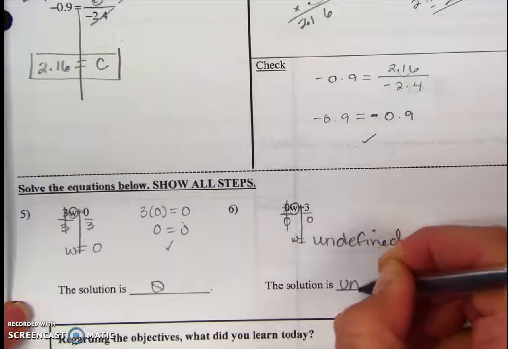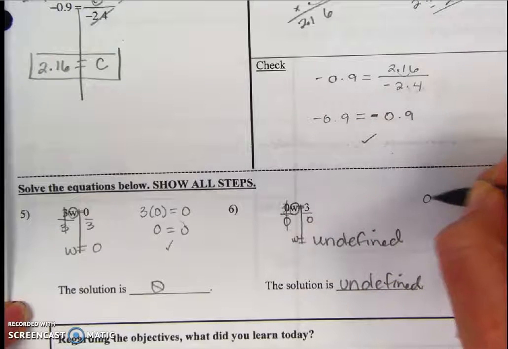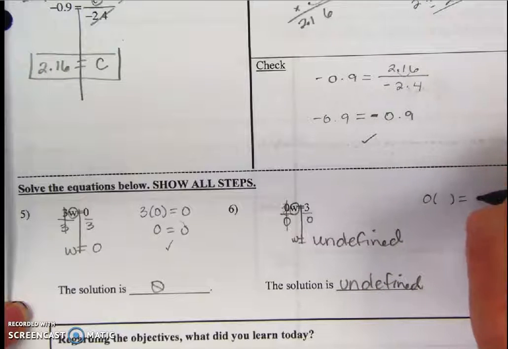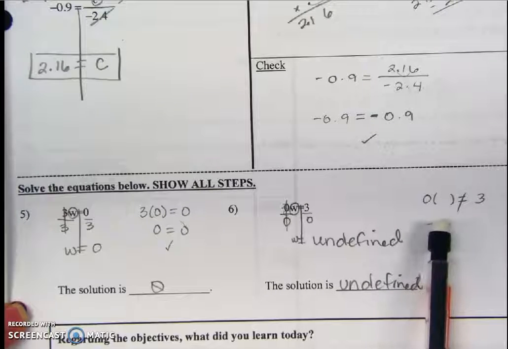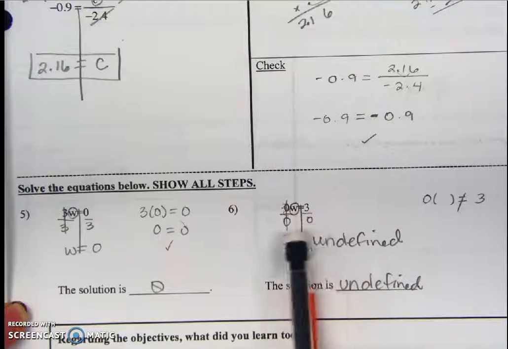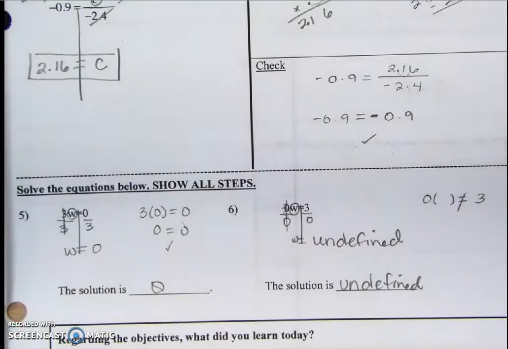Yeah, that doesn't make any sense because if you think about it, 0 times anything cannot equal 3. There's nothing we can multiply 0 by to equal 3. And so if you see a 0 in the bottom, or if you're trying to divide by 0, that's not going to be correct. That's undefined.